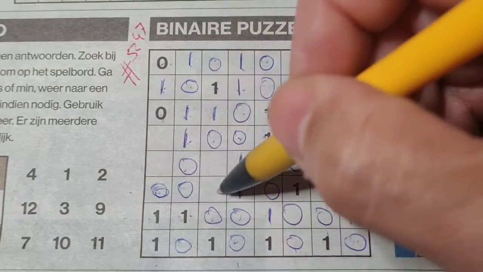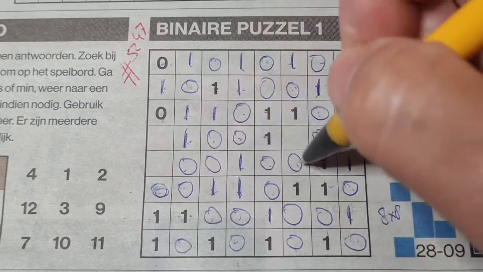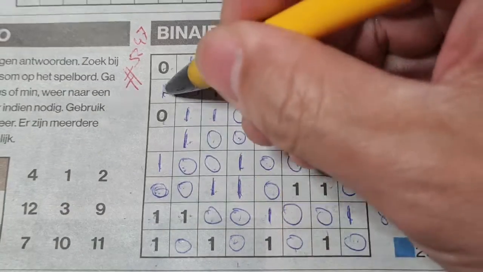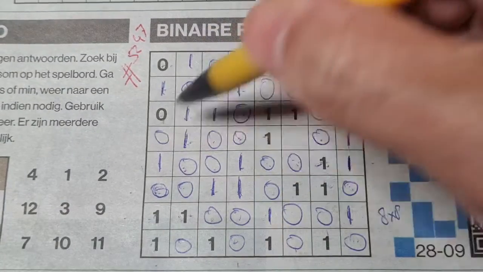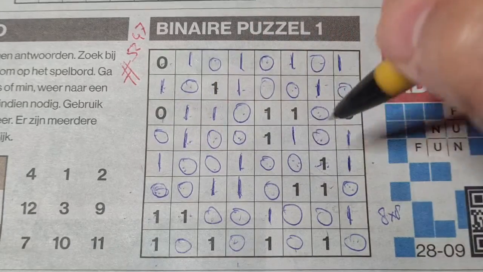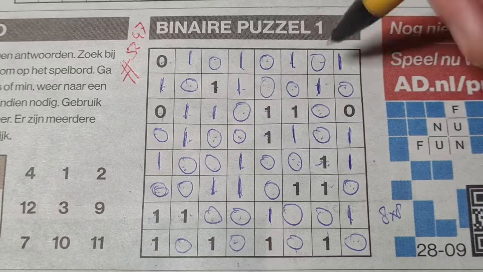Double O, here one, there one. 1, 2, 3, 4 ones, so the rest are O's. 1, 2, 3, 4 O's, so the rest are ones. 1, 2, 3, 4 ones, so the rest are O's. 1, 2, 3, 4 O's, so the rest are ones, without comparing, in 3 minutes. Wow.